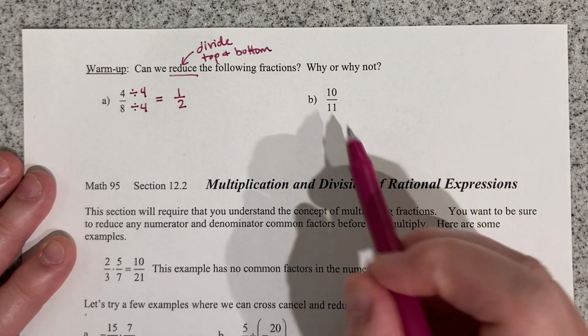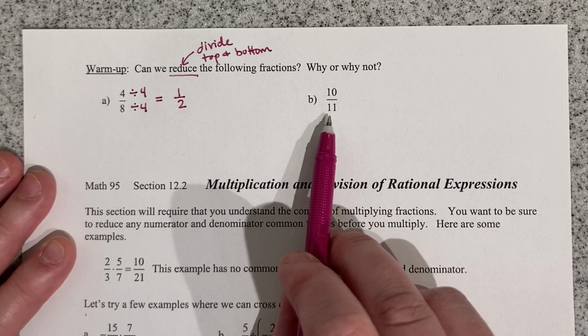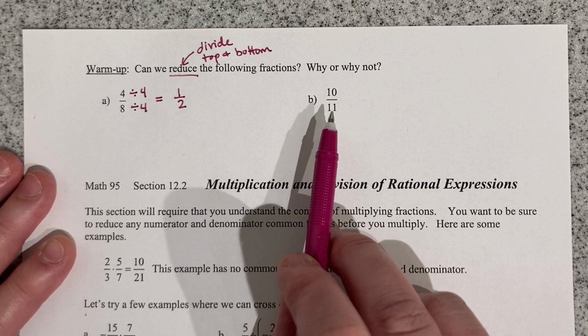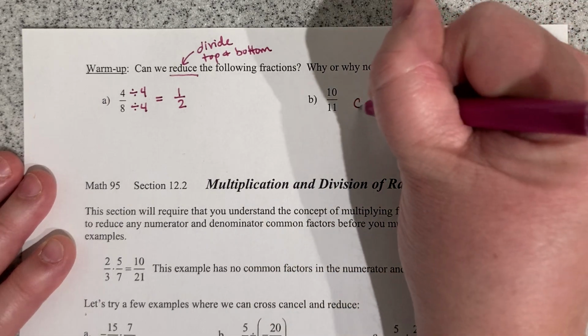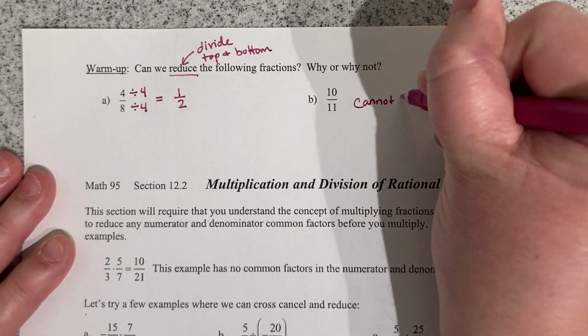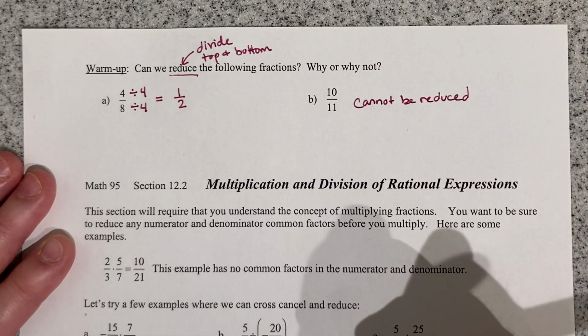No problem. 10 over 11. Nothing divides 11 except 1 and 11, and those don't go into 10, so this cannot be reduced. Because reduced means you have to divide.